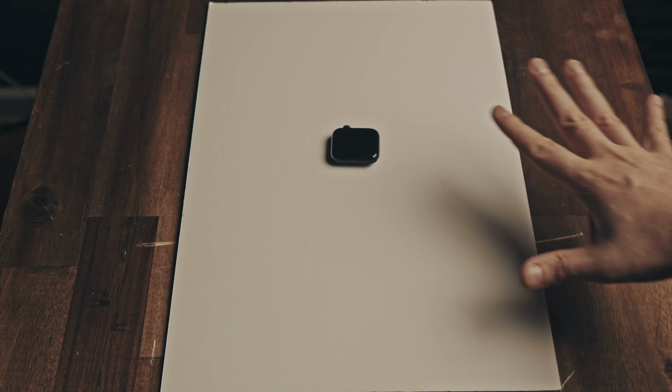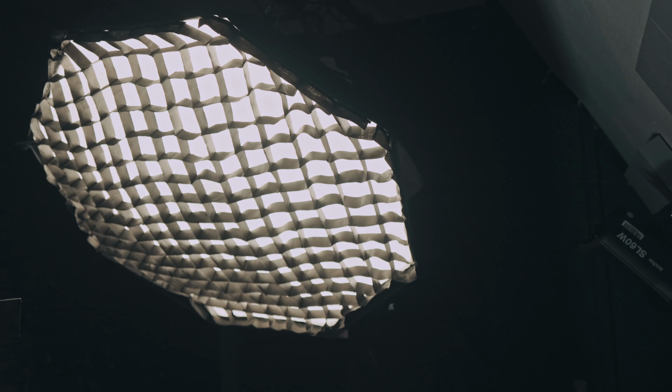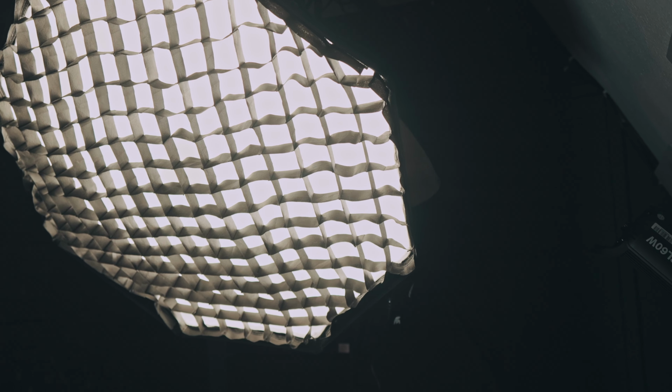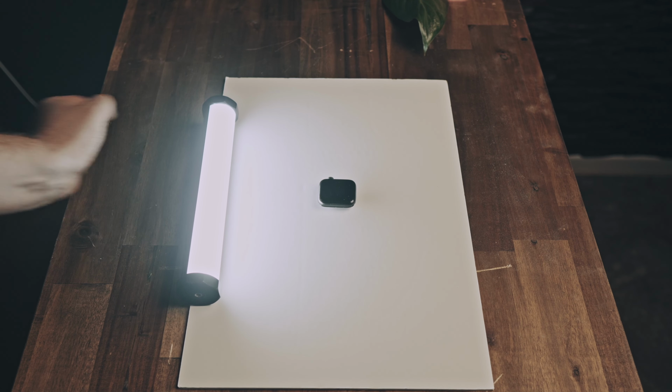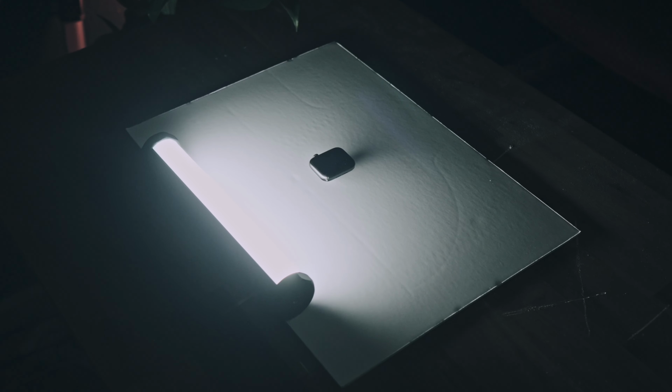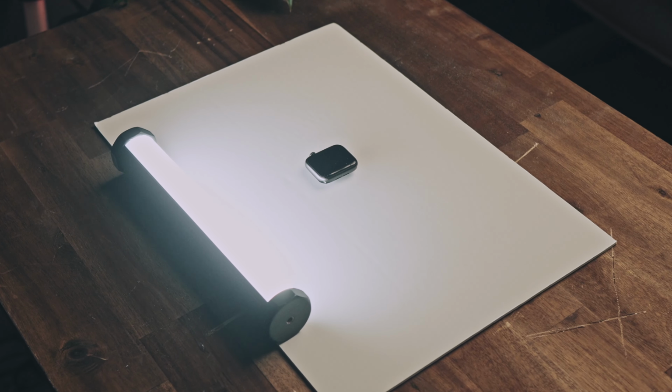Step 2. Position your lights around the subject so that you get an even lighting. If you have more than one light, good on you. Position the softer one on the opposite side of the harder light to create a bit of depth in the final image. Everything that can be done practically should be done practically.